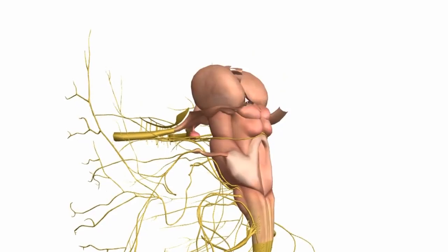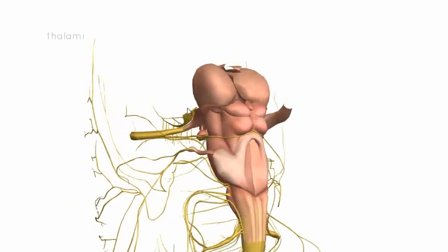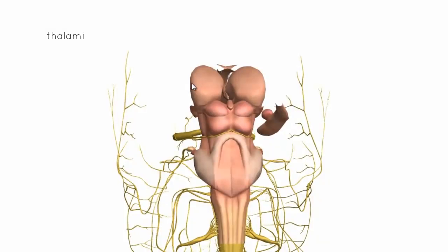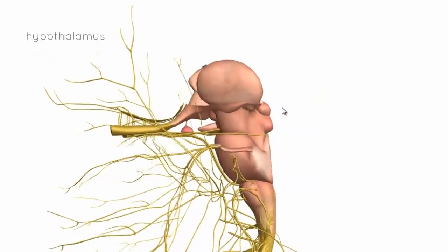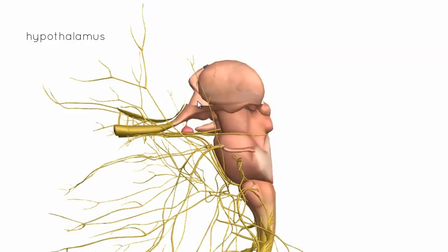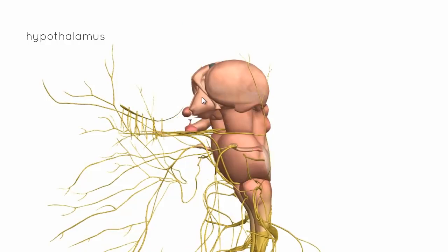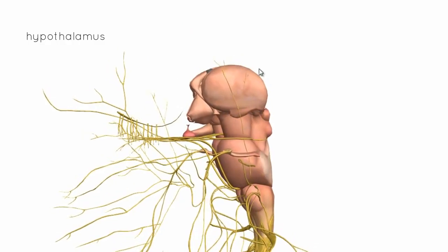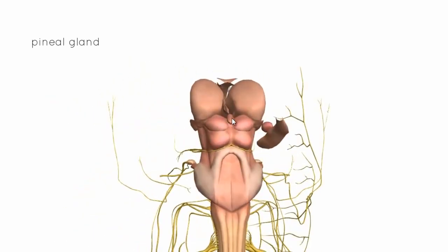The midbrain is sitting just above this. You can see this paired structure, these oval roundish structures. These are called the thalami, and you've got two thalami, one on each side, and they're joined at the middle via the interthalamic adhesion. Just below the thalamus you've got the hypothalamus, which is a little bit smaller. The hypothalamus sits here. I've just got rid of a few of those structures. You can see the oval shaped thalamus and the hypothalamus below it, and at the back, just here, you've got the pineal gland.